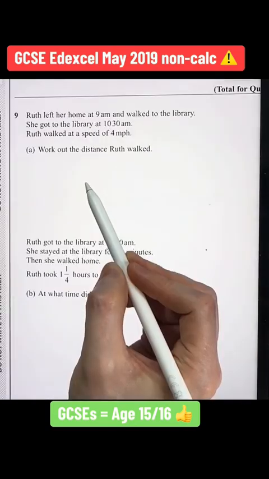Question 9. Ruth left her home at 9 a.m. and walked to the library. She got to the library at 10:30 a.m. Ruth walked at a speed of 4 miles per hour. Work out the distance Ruth walked.